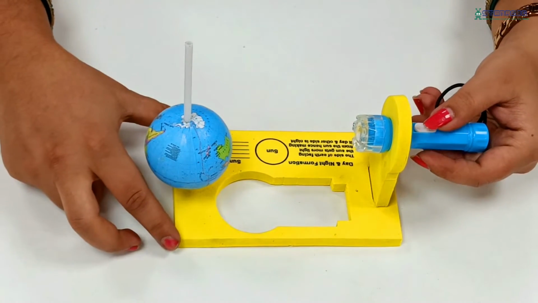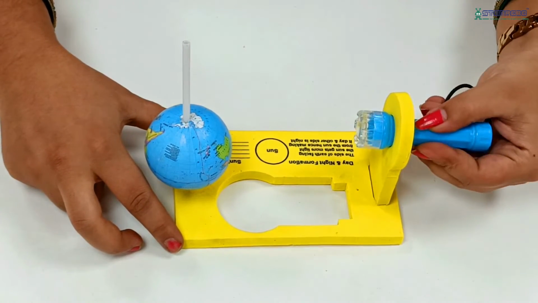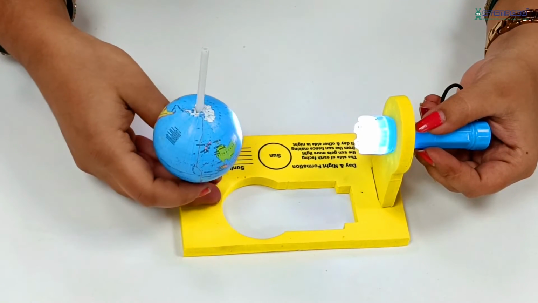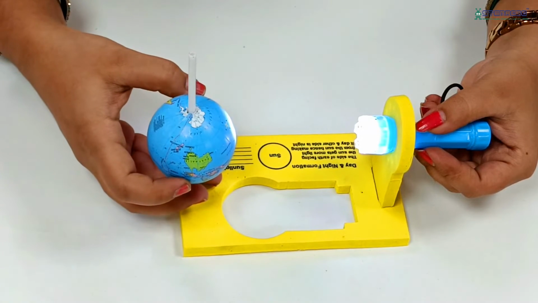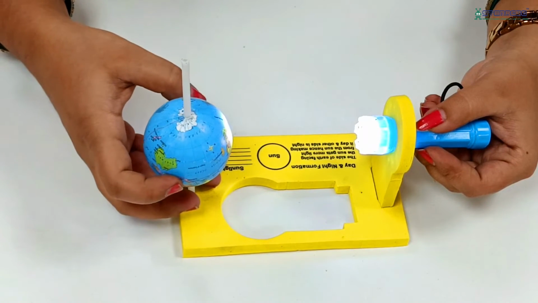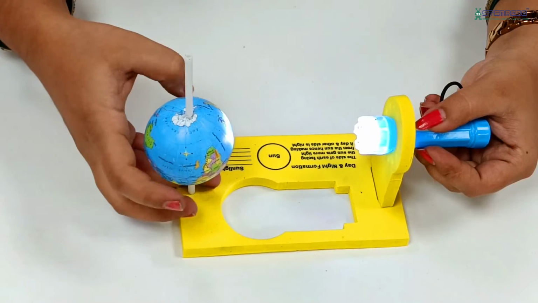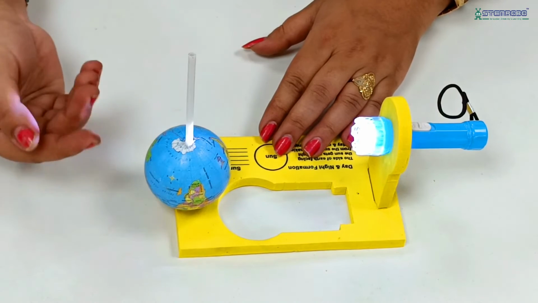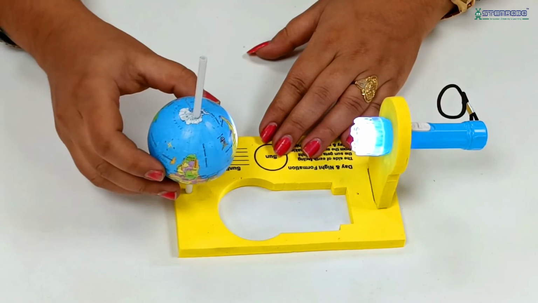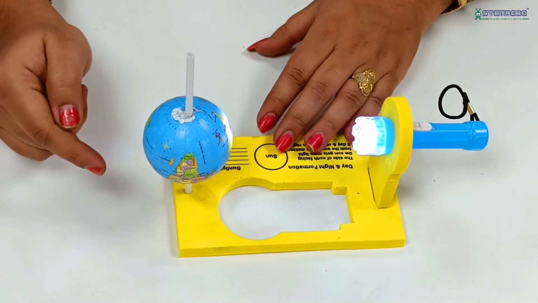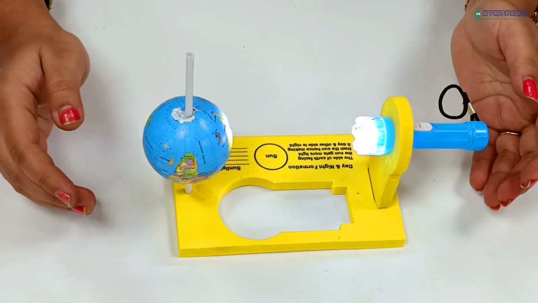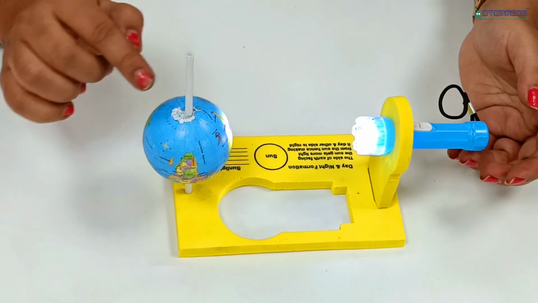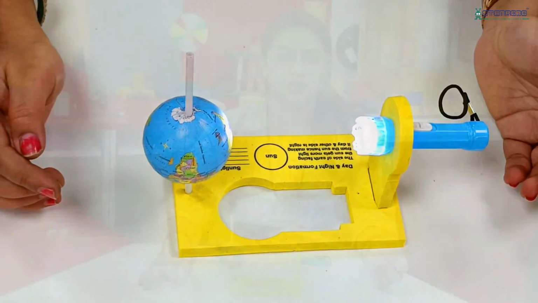So let's understand this by just switching on the torch light, and you will see that we have light falling on the particular country. So it means the particular country will have day, and the country which is at the back side of the sun is getting the night. Okay, so this is how we have created a simple project of how we can form day and night.